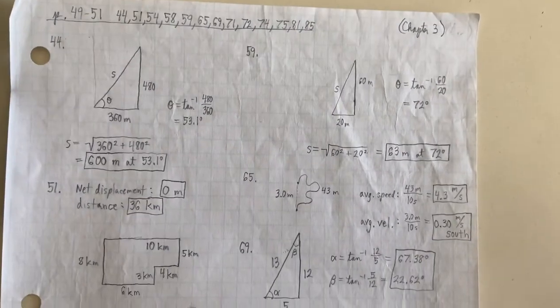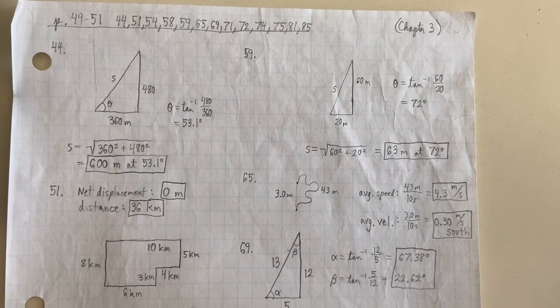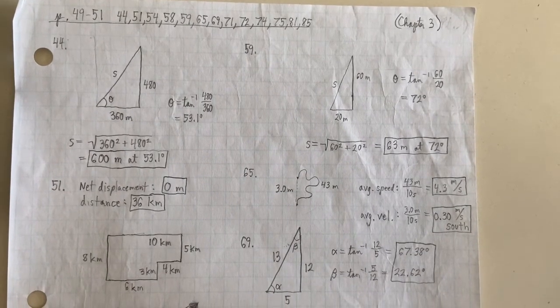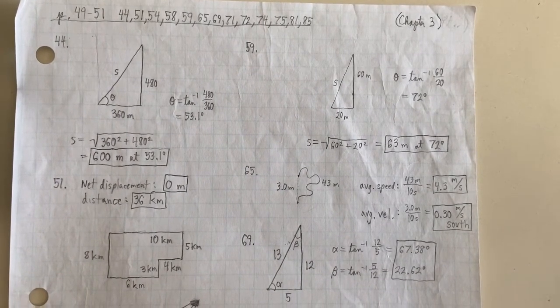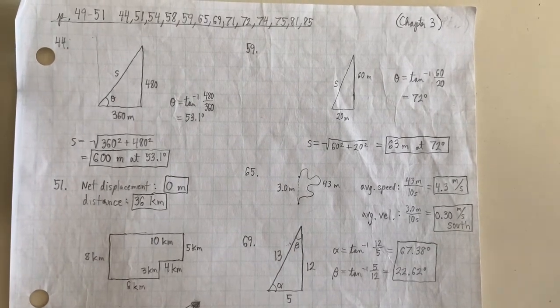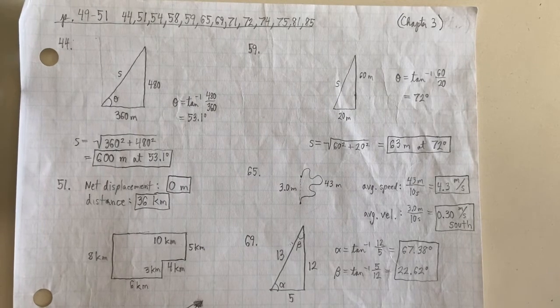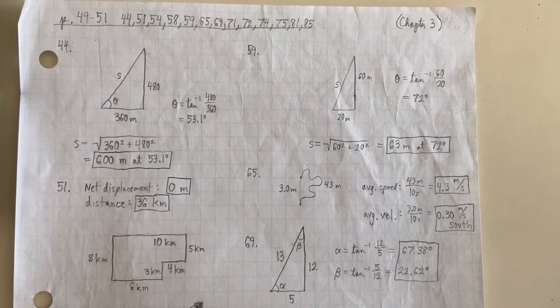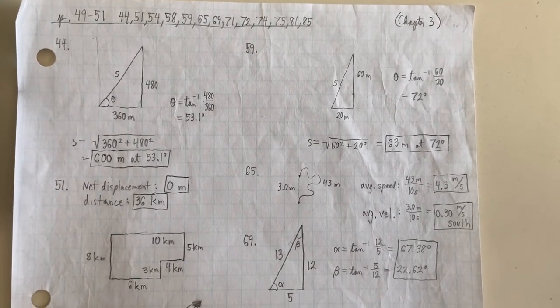Number 65. A bumblebee flew 43 meters along a twisting path only to land on a flower 3.0 meters due south of the point on its hive from which it started. If the entire journey took 10 seconds, what was its average speed and average velocity? And they give you a little hint there to help you.